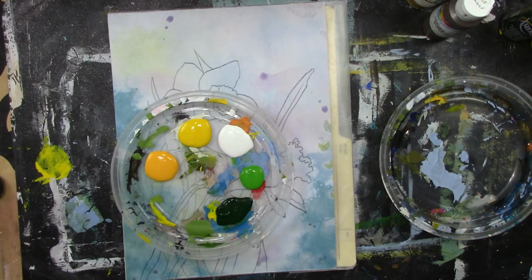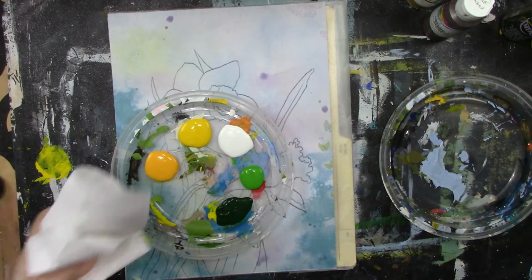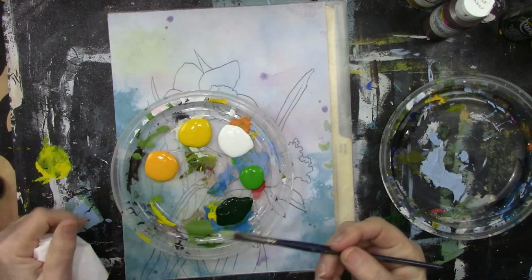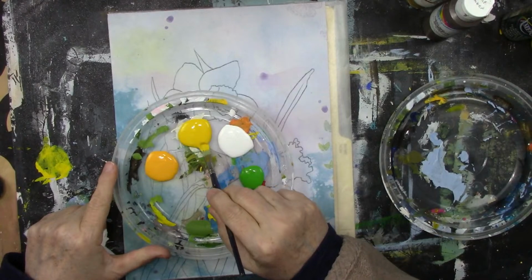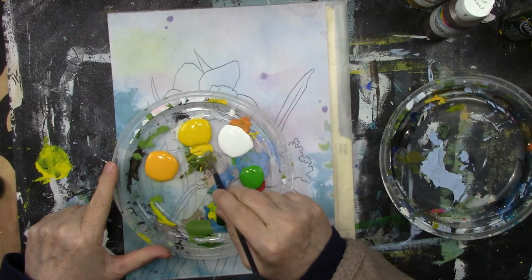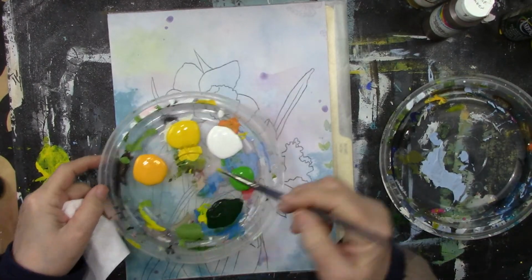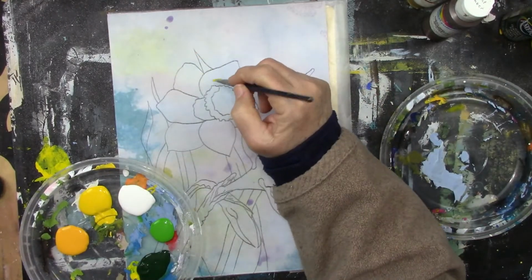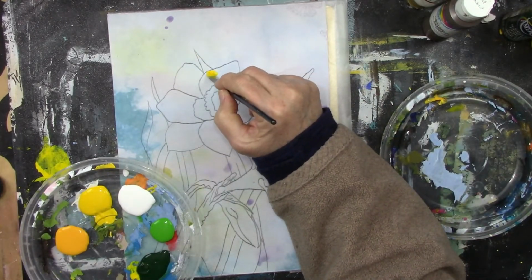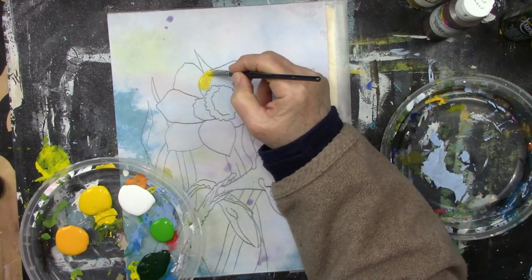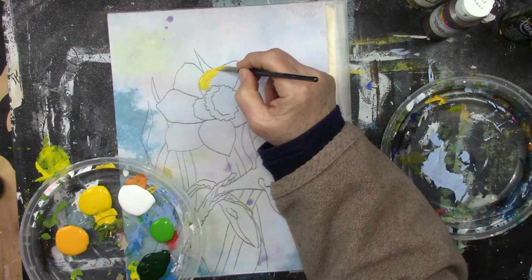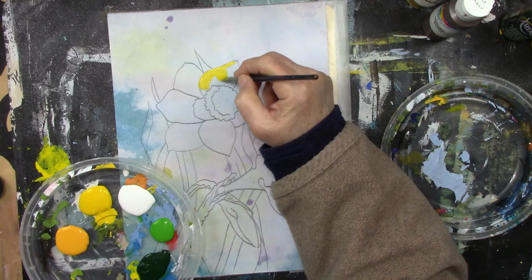Make sure you have a paper towel so you can dry. You don't want a lot of wet on your brush. So I'm just gonna take some of this yellow here, and I'm just gonna paint in all of those petals this cadmium yellow color, just a base coat.